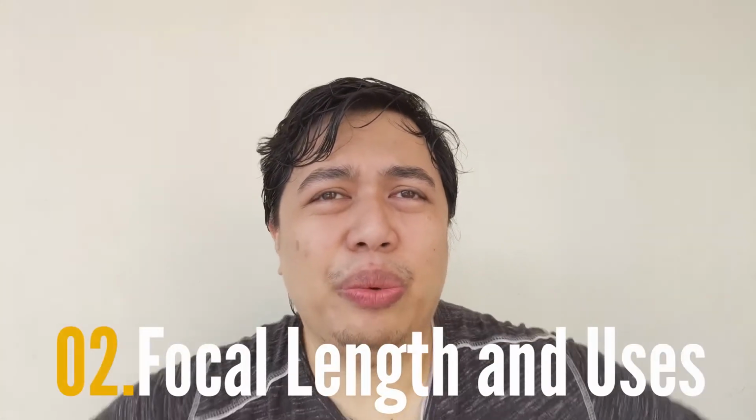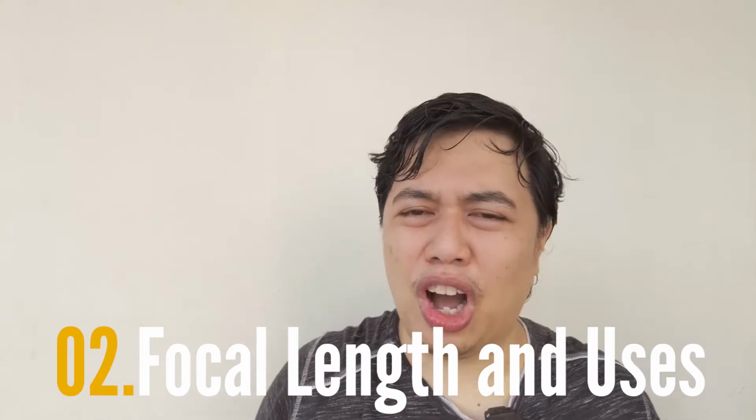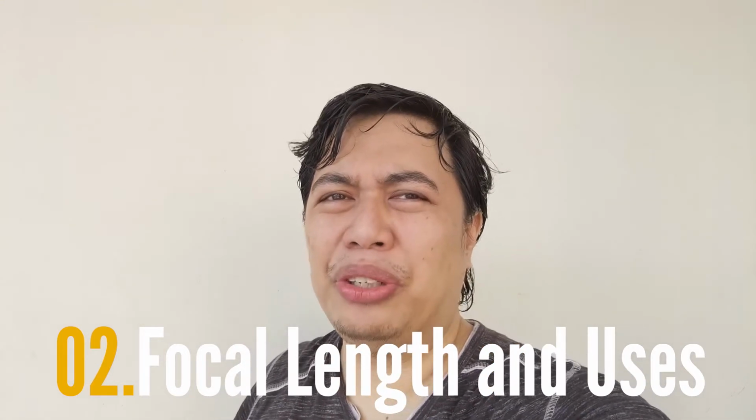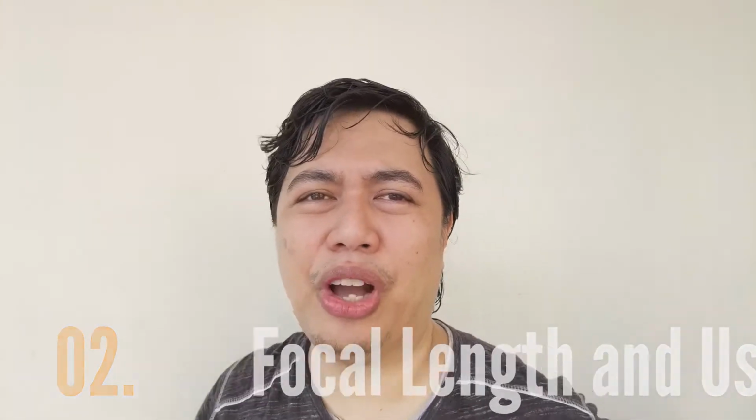All right, so focal lengths and uses. Now we will be focusing on the three most common and generally used focal lengths. At the same time, we'll talk about what they're commonly used for. And do note that I may say these are their common uses, but remember that lenses of all focal lengths can be used for whatever purpose. It's a matter of, does it fit your composition, does it work for what you're trying to do?